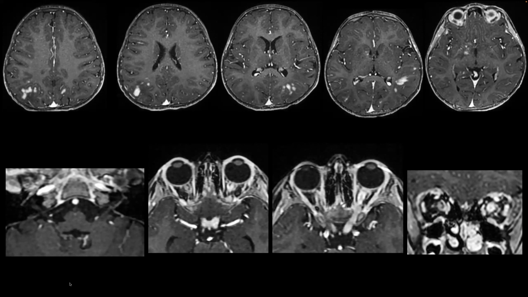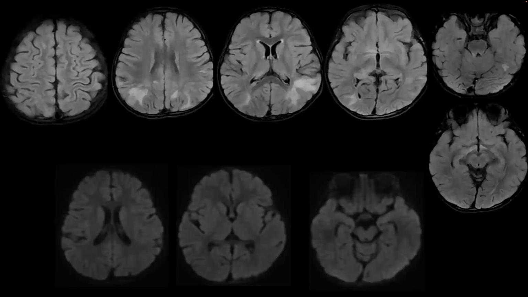Sir, in your case, should I go for IVIG? In your case, occipital, no, I won't go for IVIG. Okay. So we can wait probably for some more time. Yeah, because there is occipital involvement also, demyelination. So that might take a while. Okay.